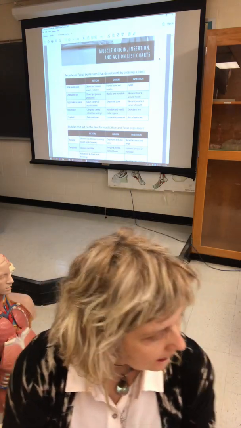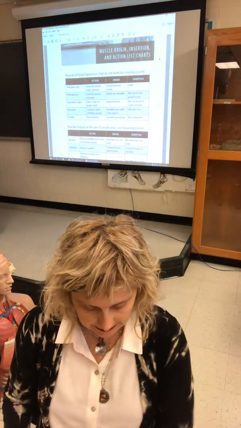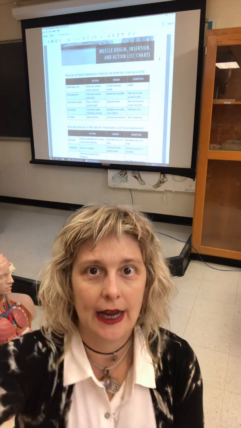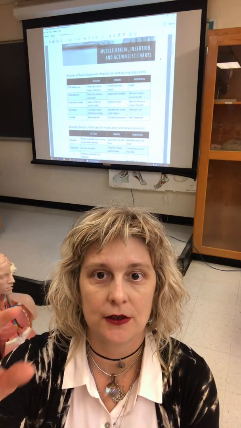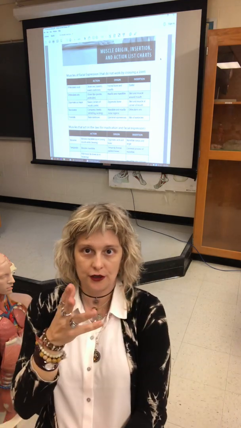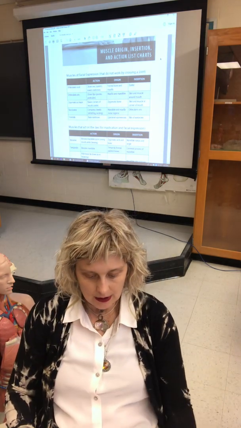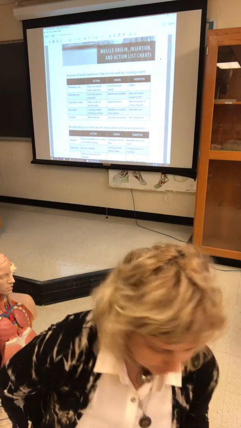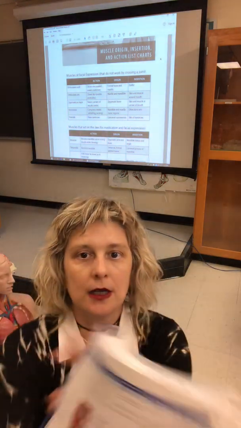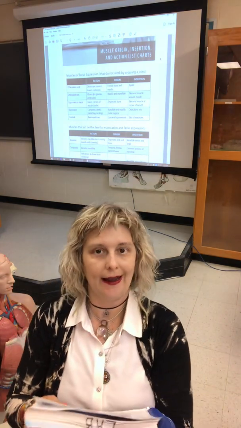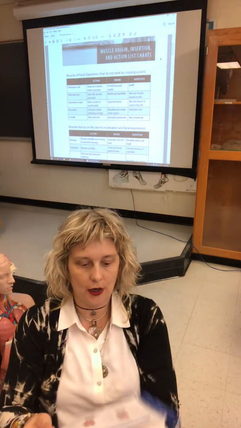The first one is Flexor Carpi Radialis. So let's take a look, and remember your names. The names on these muscles describe origin, insertion, and action many times. Flexor Carpi Radialis can be found on page 211 of your book. At the top you see the chart, and at the bottom you see the drawings.